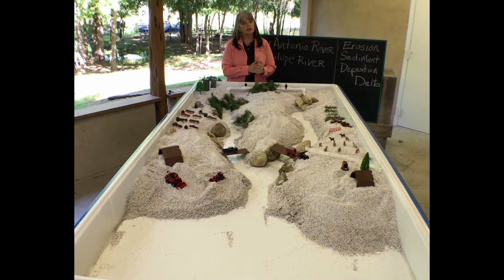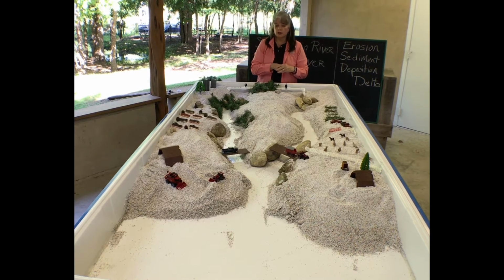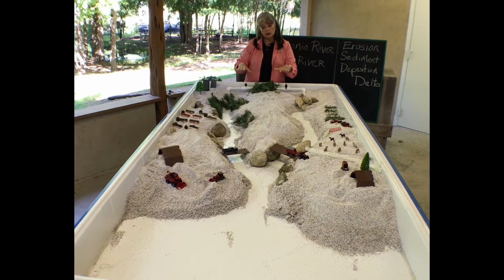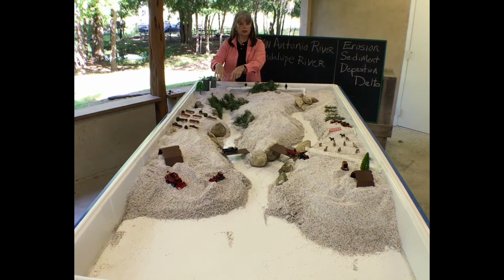The stream trailer is like a model, and I need you to understand what a model is. A model is a representation of a larger area. So on our model today, we are going to represent a couple of rivers that are near to you. We're going to say this side is going to be the San Antonio River, and this side might be the Guadalupe River. So on the model, this is not actually the San Antonio River or the Guadalupe River because it's a model, it's a representation.